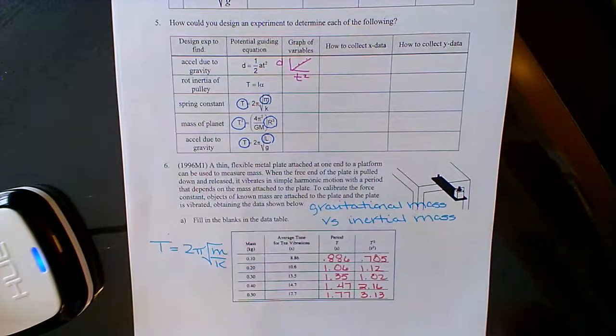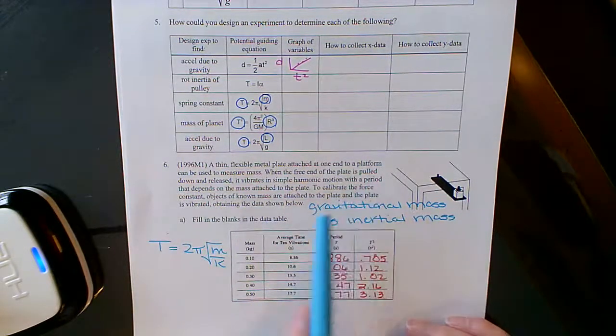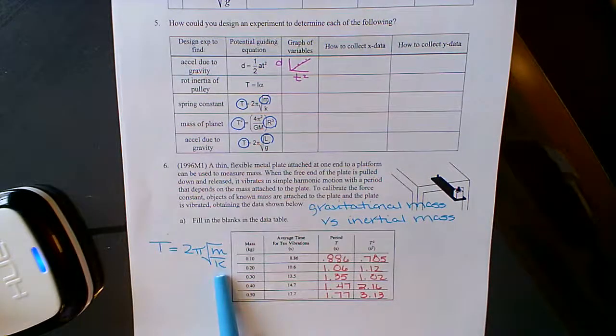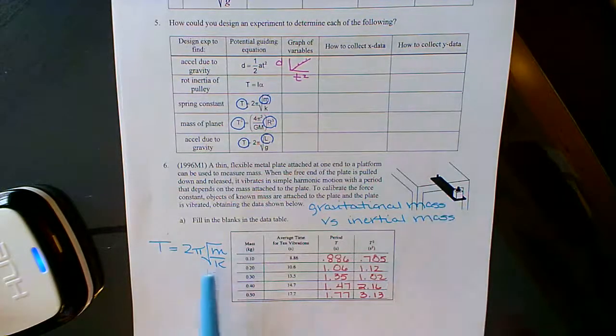All right, let me quickly read to get us all caught up. A thin flexible metal plate attached at one end to a platform can be used to measure mass. When the free end of the plate is pulled down and released, it vibrates in simple harmonic motion with a period that depends on the mass attached to the plate. That's where they're giving me a hint that this is the equation. To calibrate the force constant, that means to determine the force constant, and the force constant is another name for k, the spring constant. This one's not called a spring constant because it's on a boingy piece of metal instead of a spring, so they're using force constant.